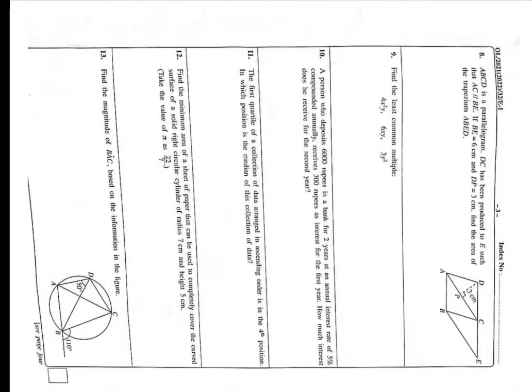Question number 11. The first quartile of a collection of data arranged in ascending order is in the fourth position. In which position is the median of this collection of data? So, for an example, let's take this set of data. I have considered 1, 2, 4, 5, 5, 6, 9. Here we have 7 data. N is 7.